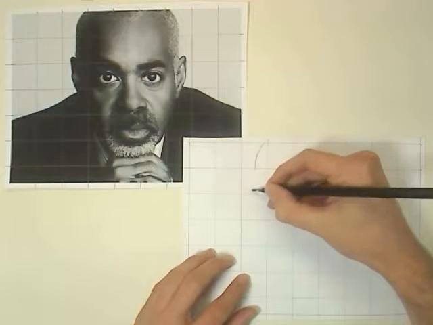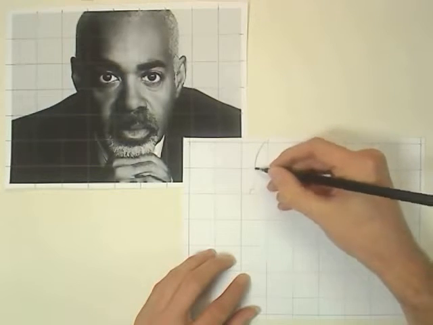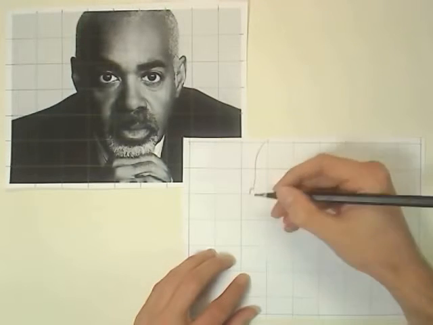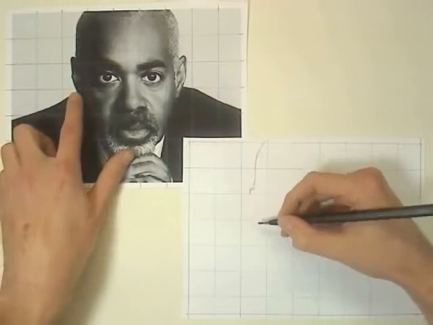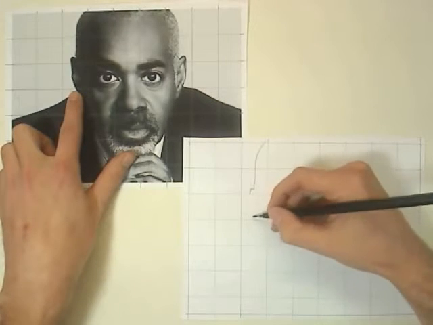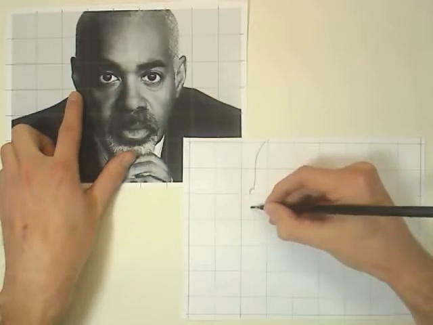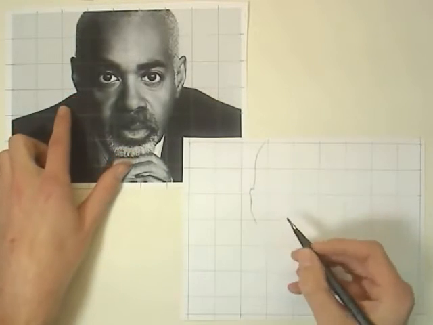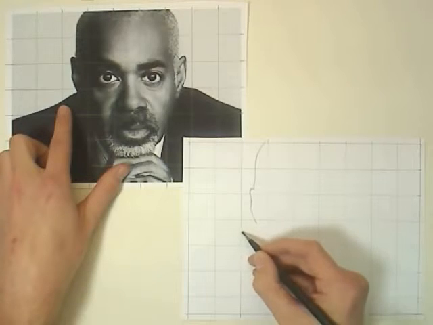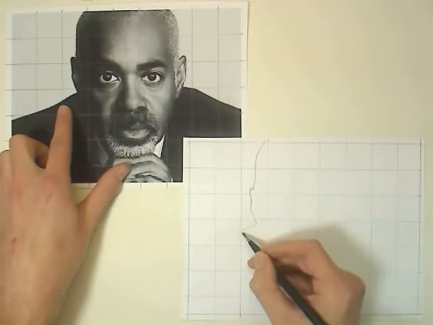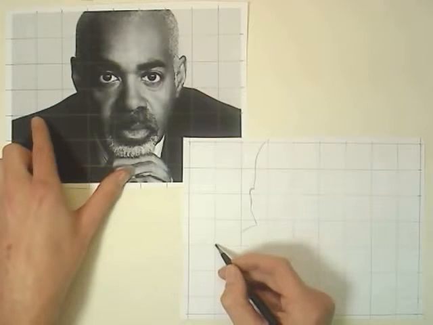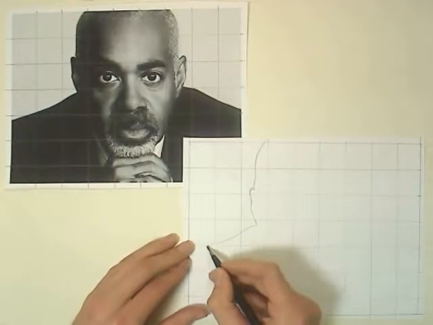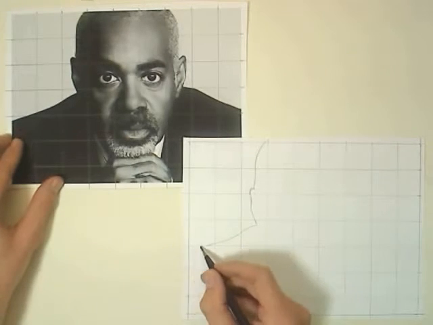I can continue this outline here by using the grid as a reference, paying attention to where things cross the grid lines, and more or less connecting the dots.